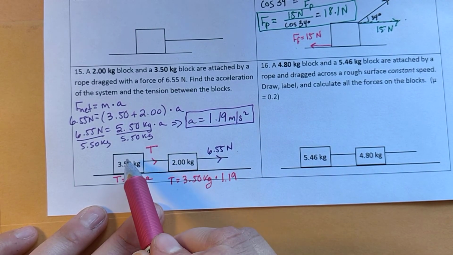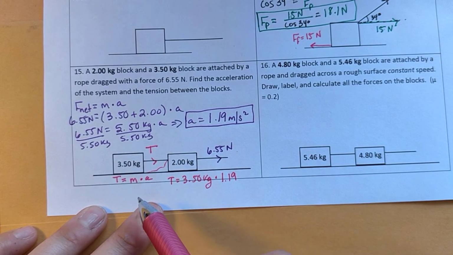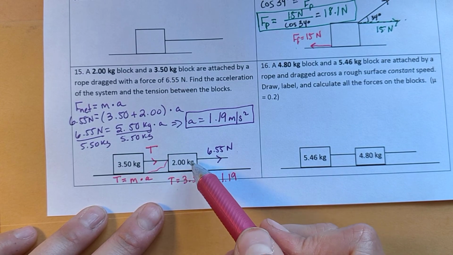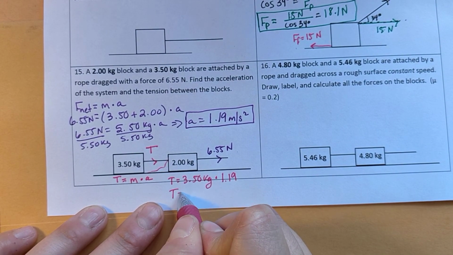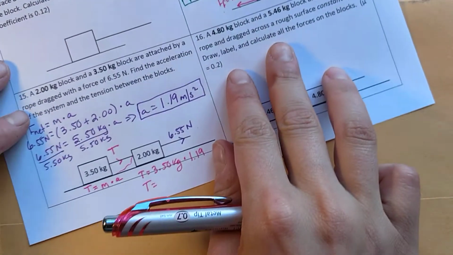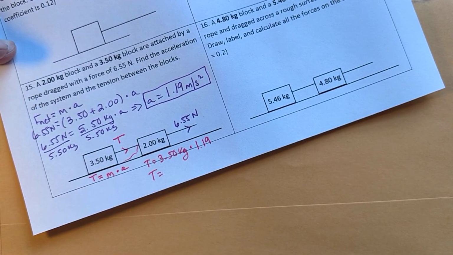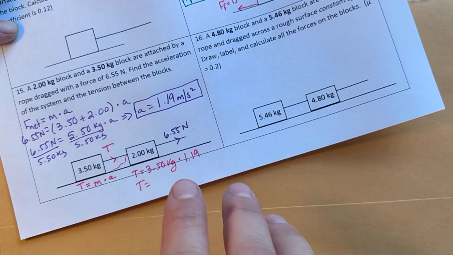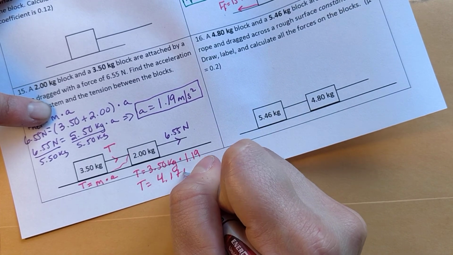Now, if there was no block on the back, there would be no tension because the string would just kind of dangle on the floor. There'd be nothing. But this tension arises because this mass is accelerating. So this tension then is equal to 3.5 times the acceleration I just calculated. And this is 4.168. I'll round that to 4.17 newtons.